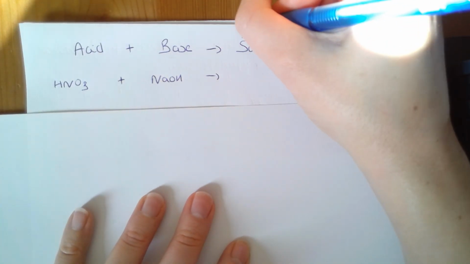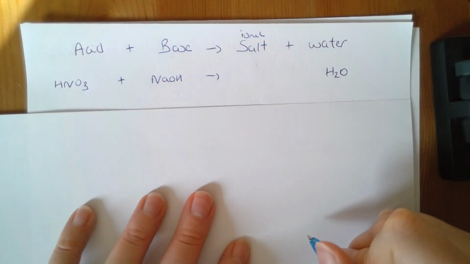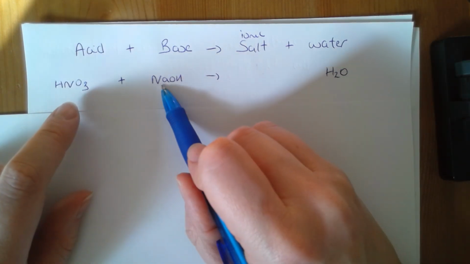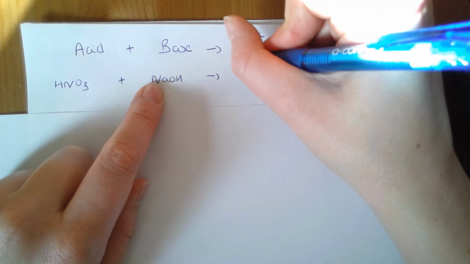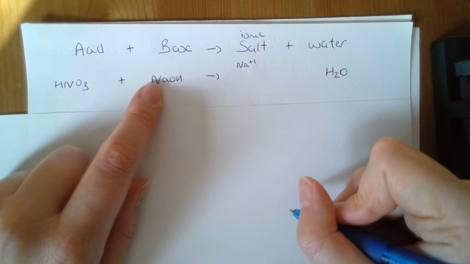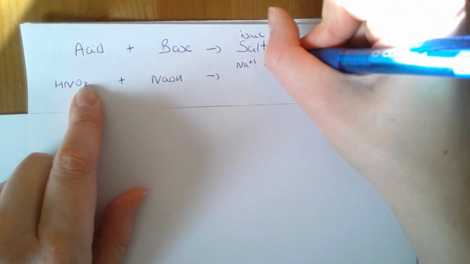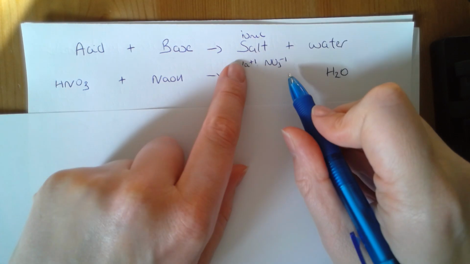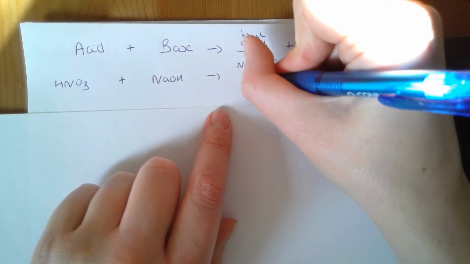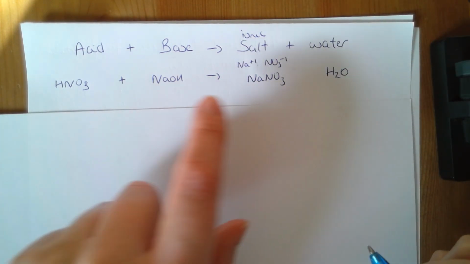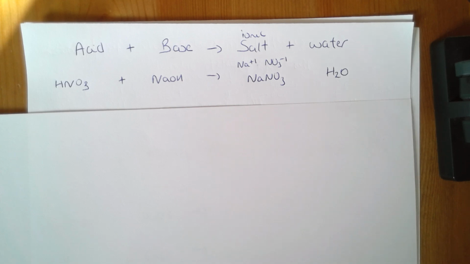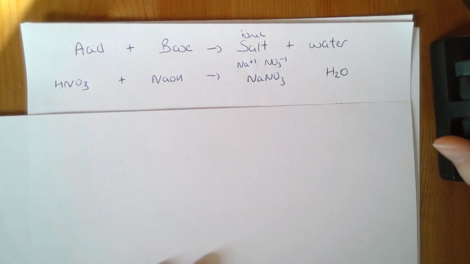Now salts are ionic compounds. And the salt I'm going to form here is sodium nitrate. So the sodium from the base has got a +1 charge. The nitrate from the acid has got a -1 charge. And because those charges cancel out, the formula of my salt is just NaNO3. So I can use my charges above, but ultimately I leave them out when I'm writing the final answer, and I get NaNO3, and that's sodium nitrate, and that equation is already balanced.